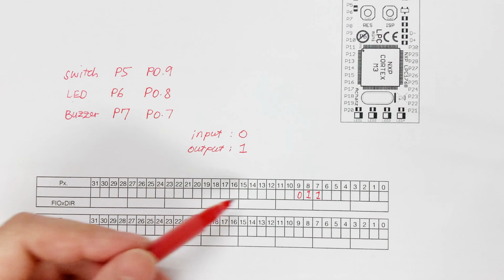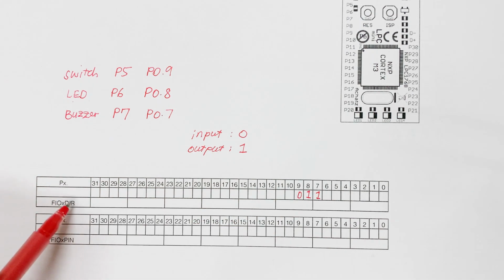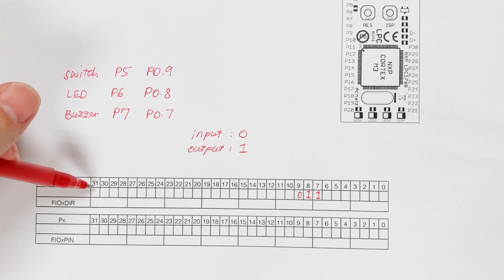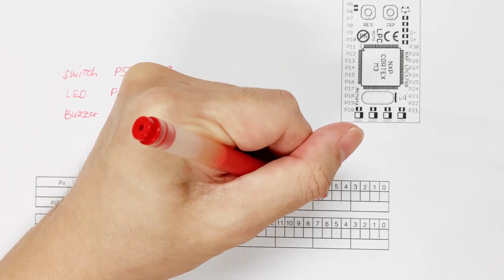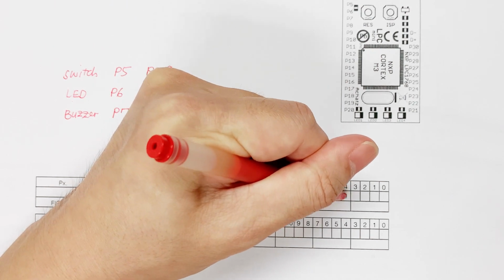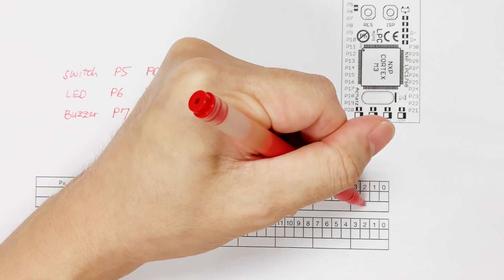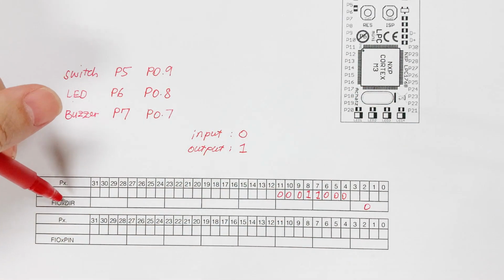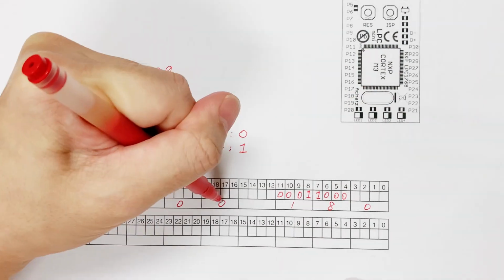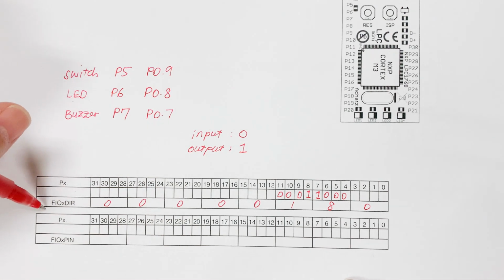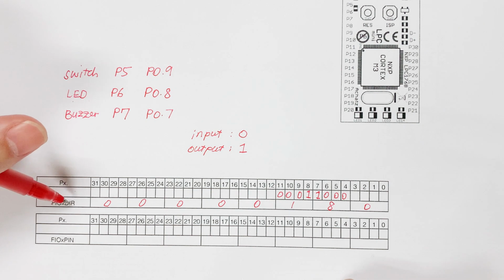So with that, I can figure out what value I need to put into the FIO direction register, assuming we are not using any more of the rest of the pins. So I could just simply fill in 0 for the don't cares, and then we can determine the hexadecimal value that we need to store into the FIO 0 direction register.